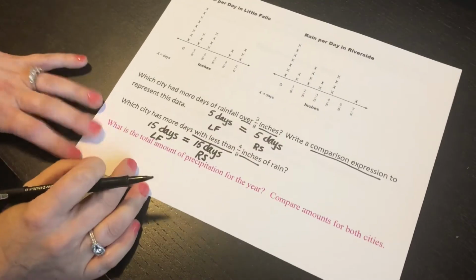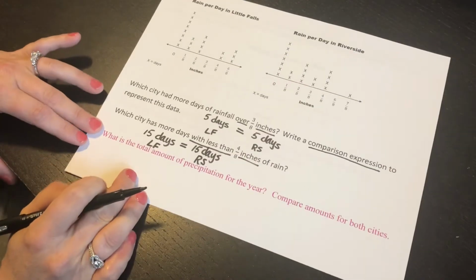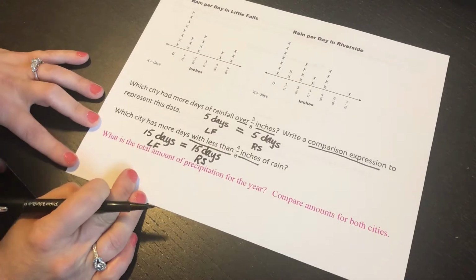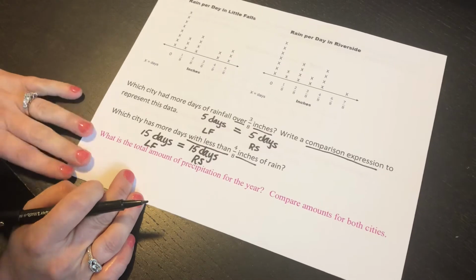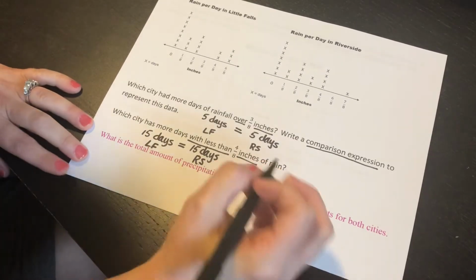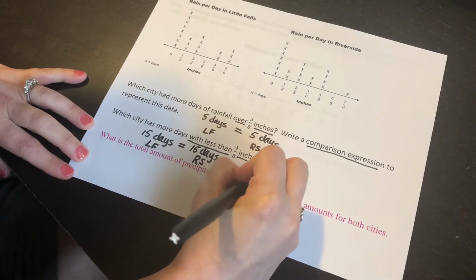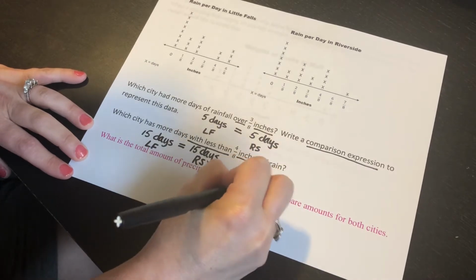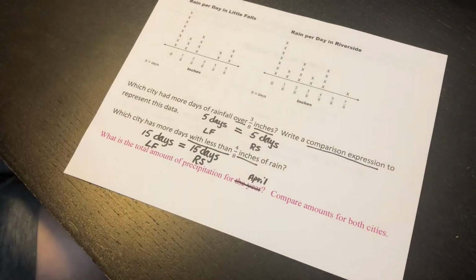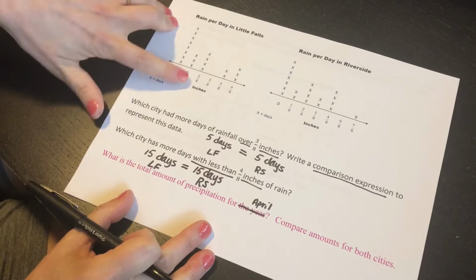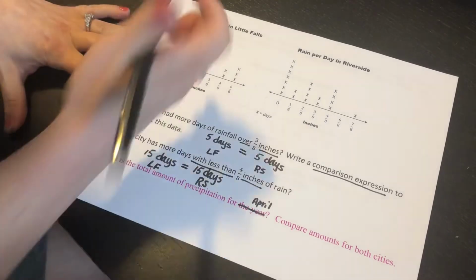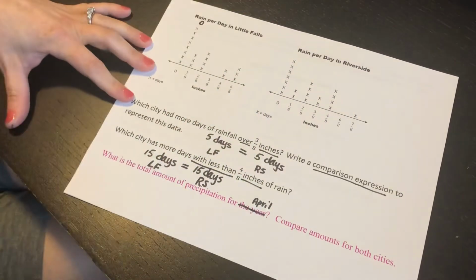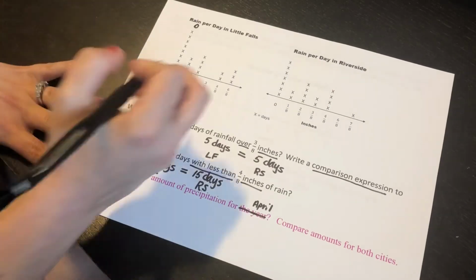Now this question is for Thursday, and this is one of the toughest questions for kids to answer. It wants to know the total amount of precipitation or rain for the year. Oh, actually, it shouldn't say for the year. It should say for April. All right, so what you do is you go to each column and you're going to add up the amount for each data point. So all of these days had 0, so clearly they're all worth 0 total.